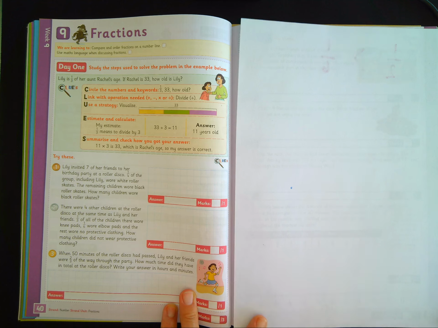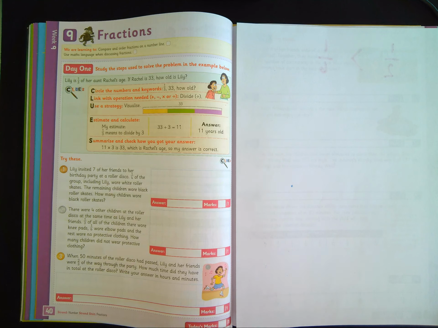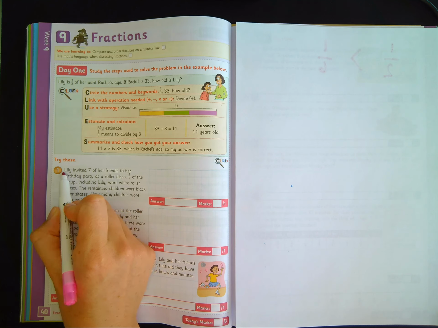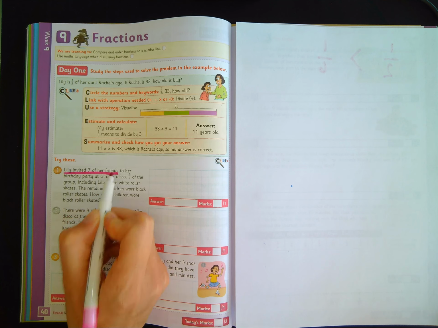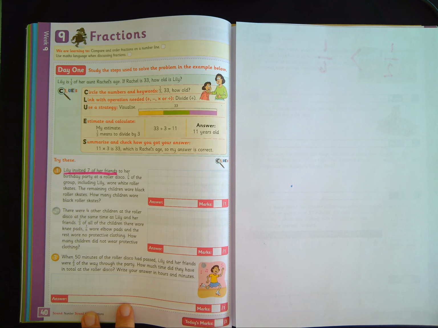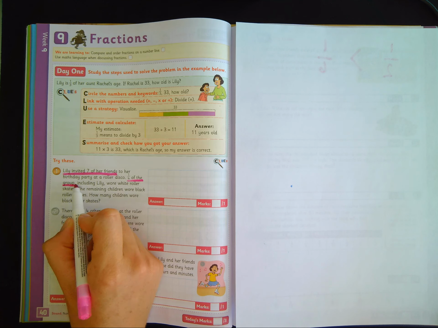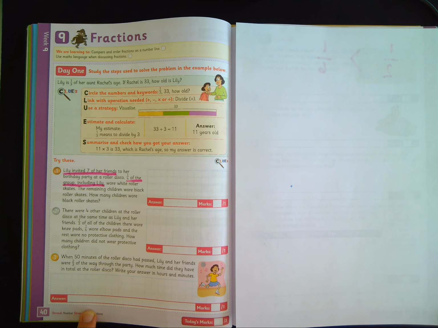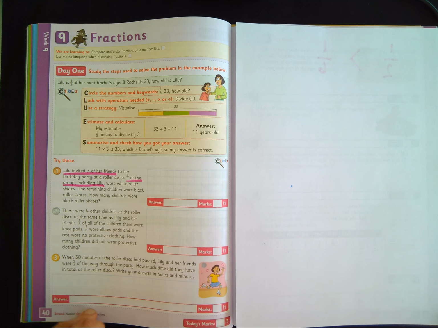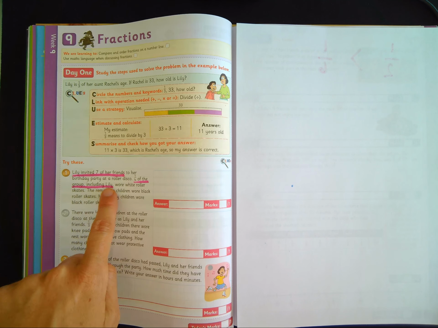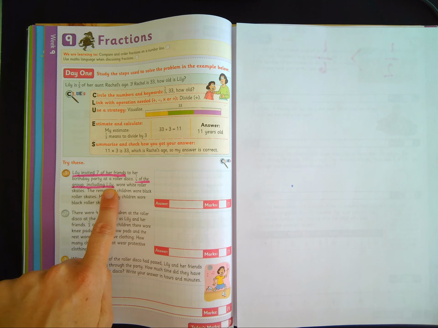So it says, let's look at the information. It says Lily invited 7 of her friends. Okay, so that tells us the number of people who were invited. Then it tells us that 1/4 of the group, including Lily. So we need to think how many children were in the group. She invited 7 of her friends, but she was also there. So what is the total number of children in the group at her birthday?